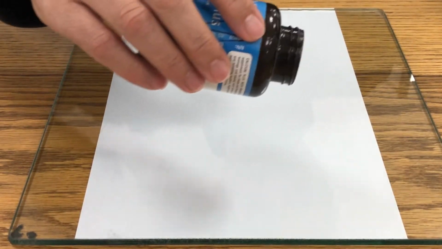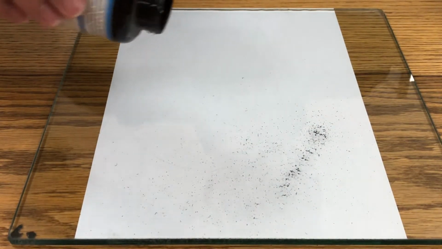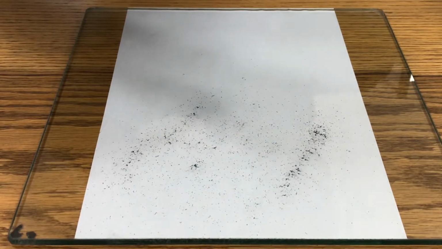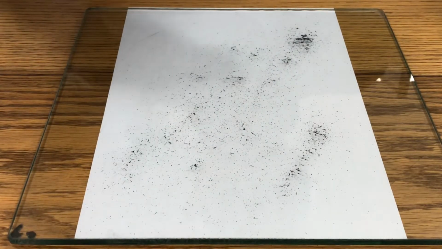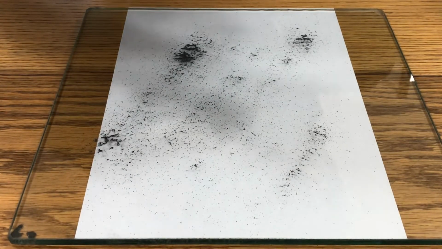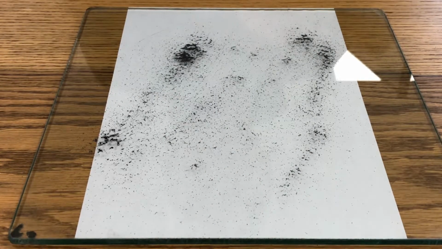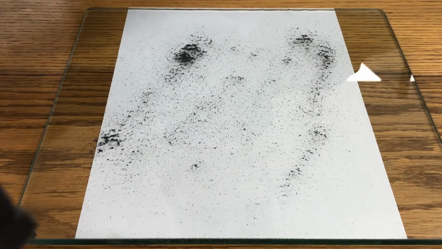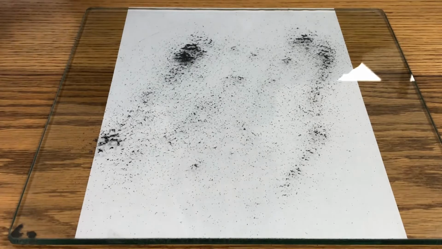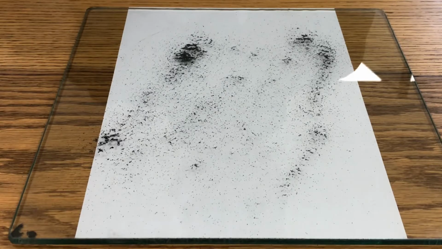I'm going to sprinkle some iron filings on top of the glass, and the paper underneath allows you to see them. Oops, not too much. Okay, I think that'll do. And then we have some magnets. I don't know how many of these we need, but the table's quite thick, so we're going to need some strong magnets.